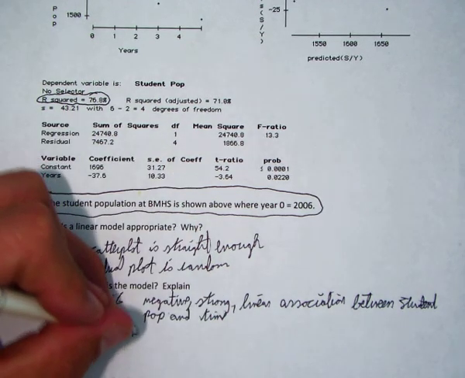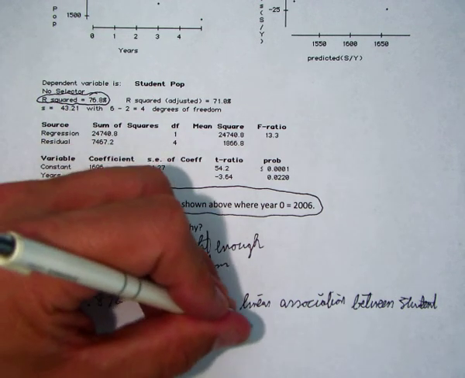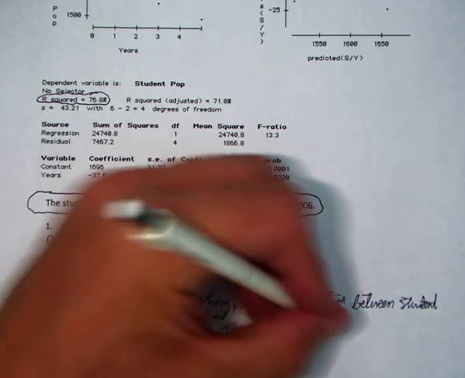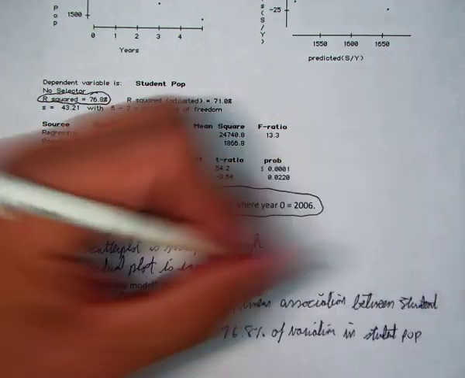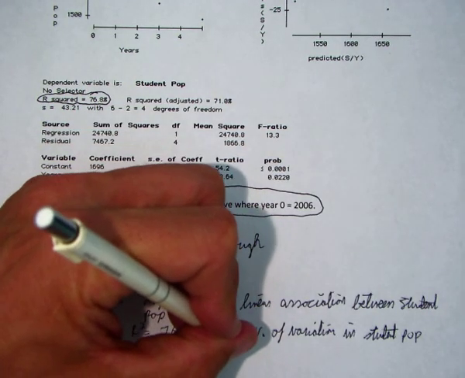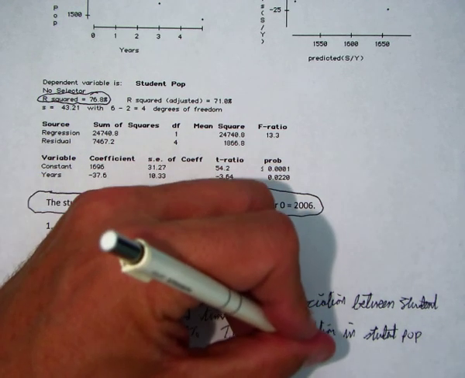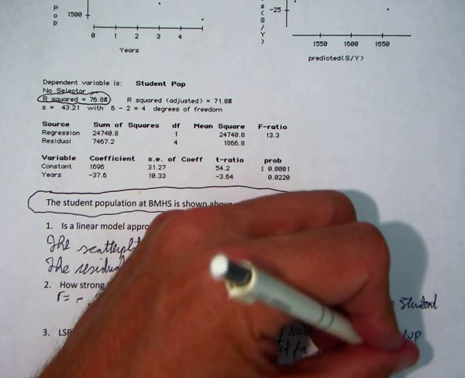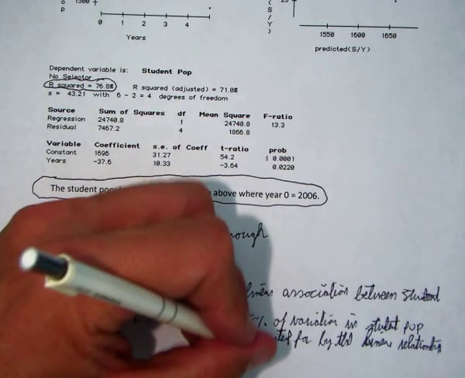R squared is 76.8%, which means 76.8% of the variation in student population is accounted for by the linear relationship with time.